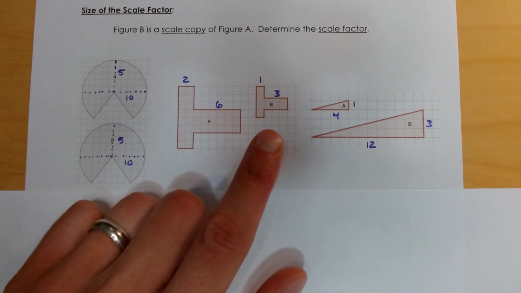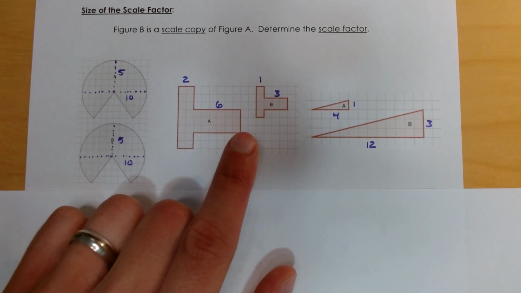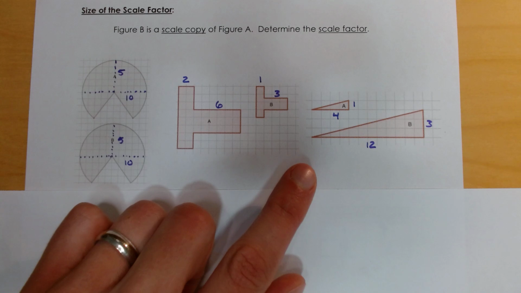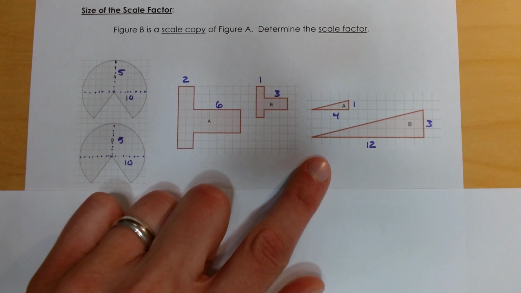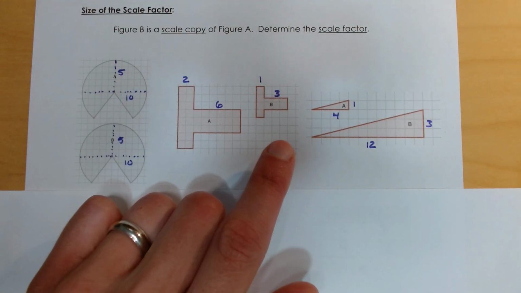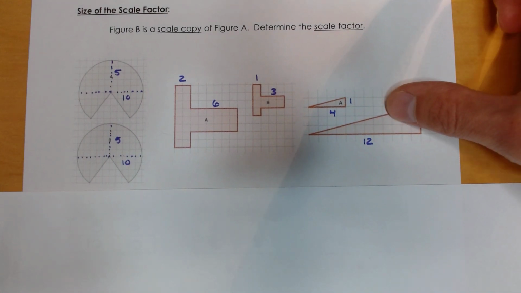In our second set of shapes, figure B is much smaller than figure A. In our third set, figure B is much larger than figure A. So let's look at the scale factors of each set of these shapes.